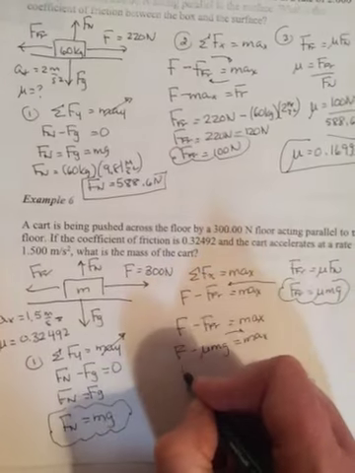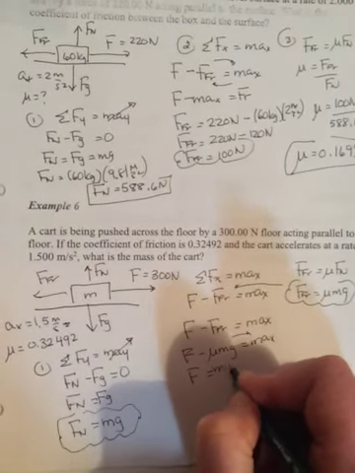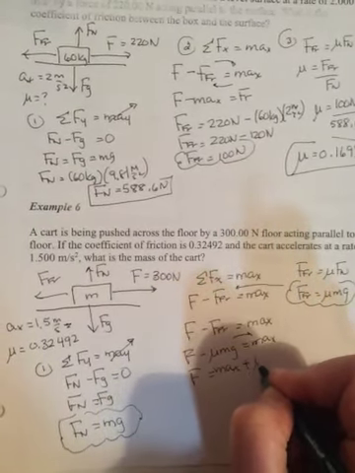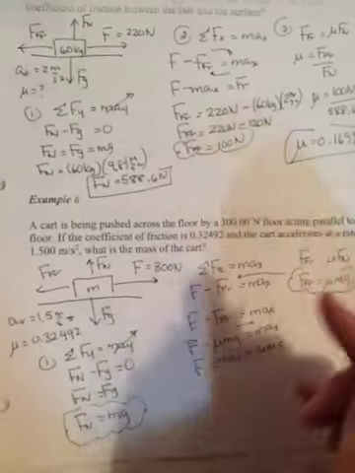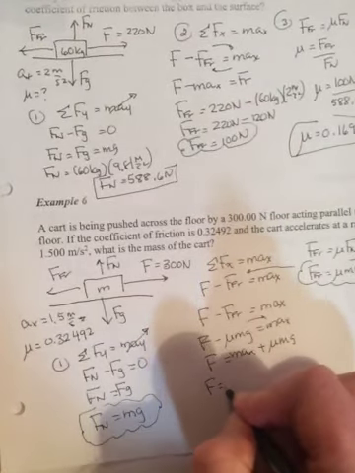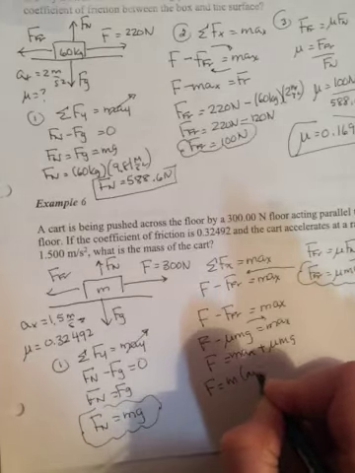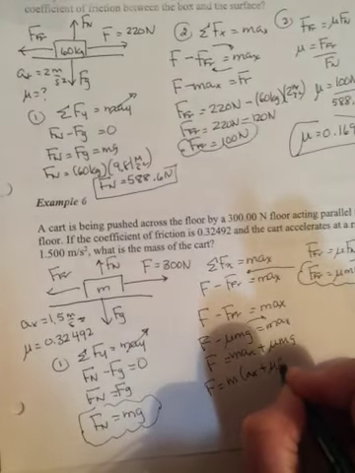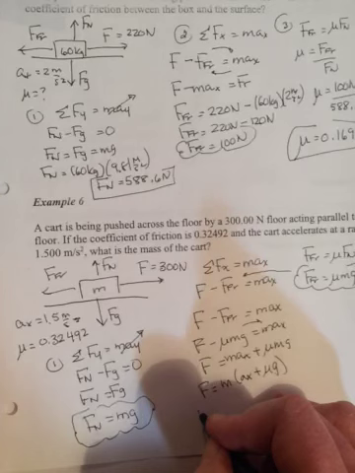Take your mu mg over, so F equals max plus mu mg, and then pull out the m. So F equals m brackets ax plus mu g, and now divide by the bracket.